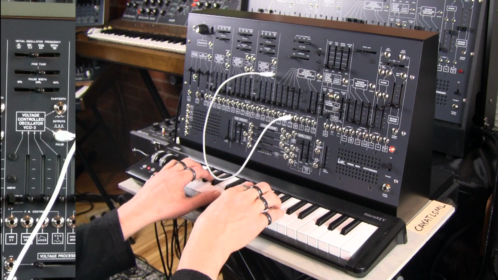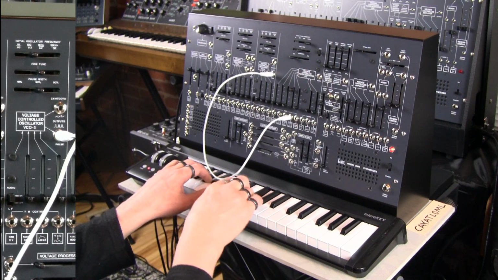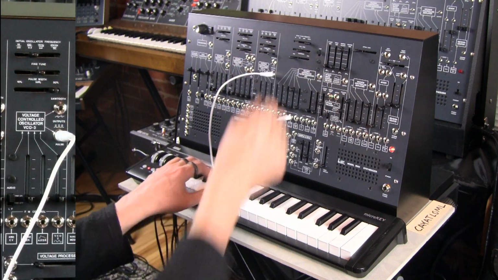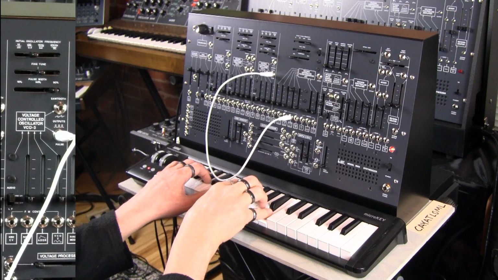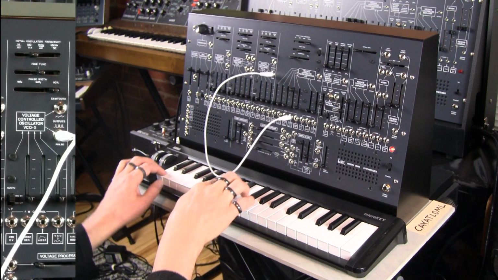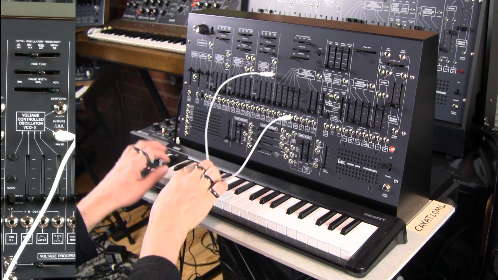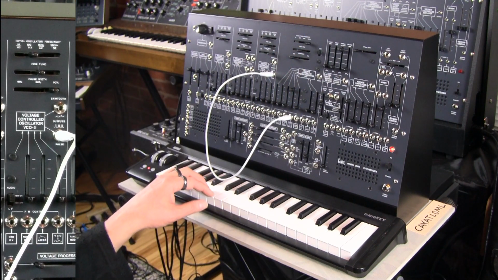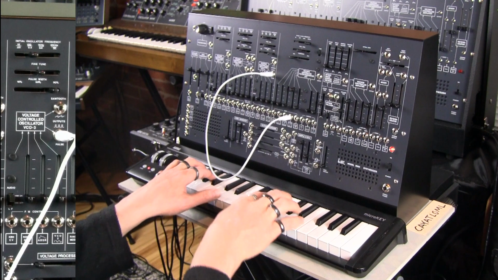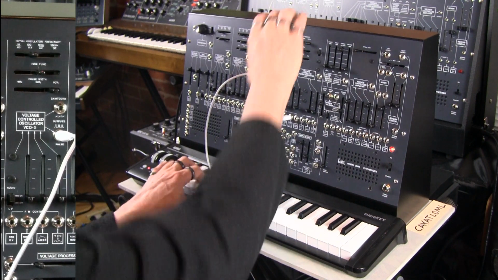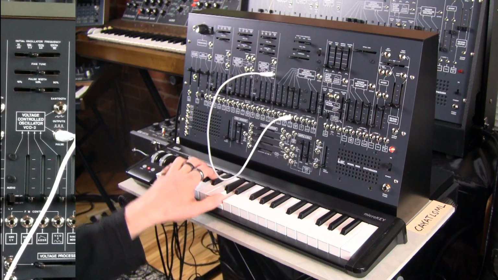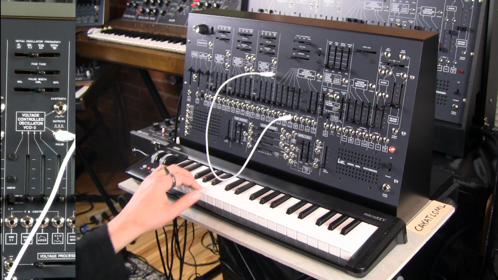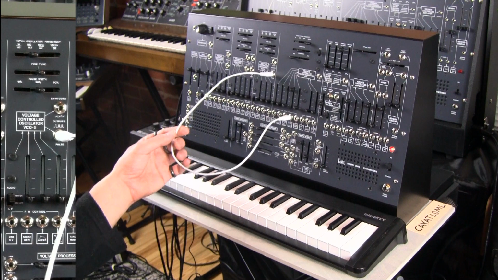So this is a pulse, and you can set the pulse width right here. But you can't modulate that pulse, so you're just getting a pulse waveform possibility. So those are your output possibilities.